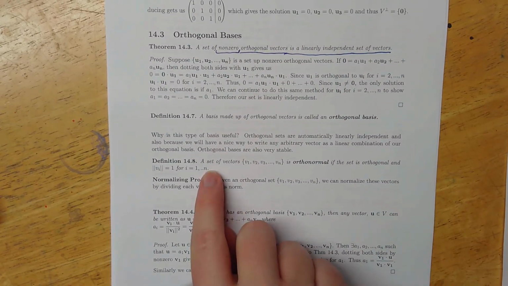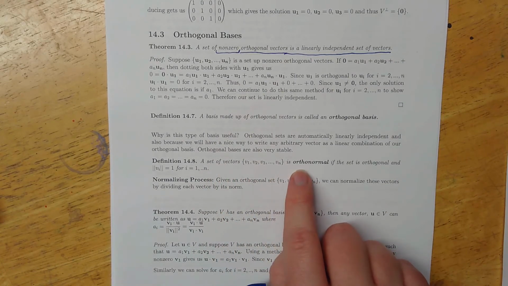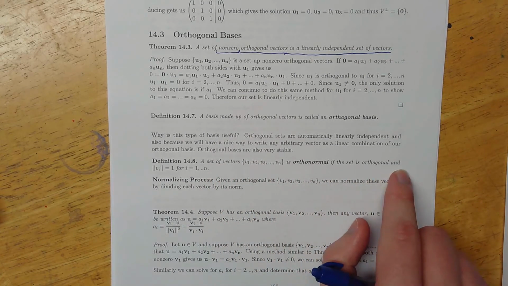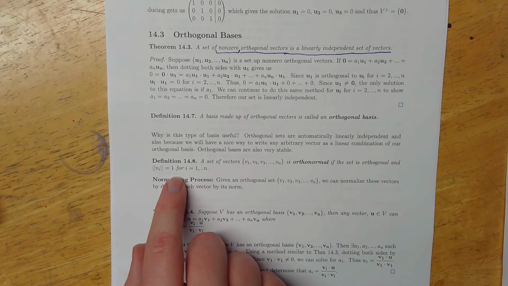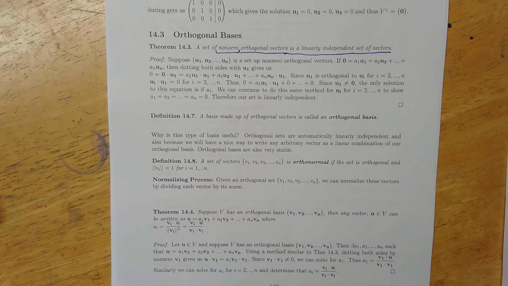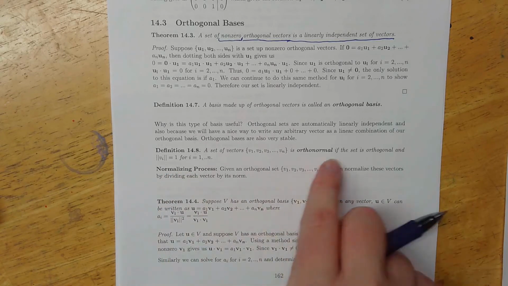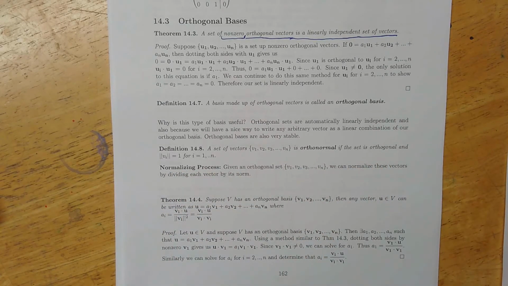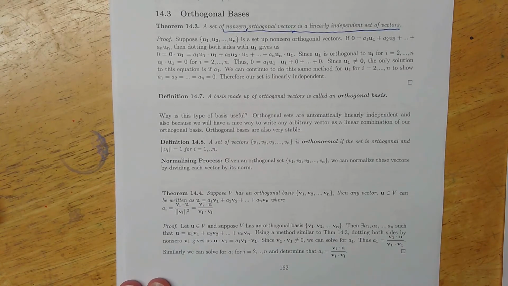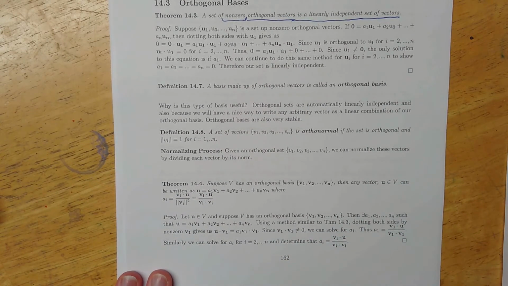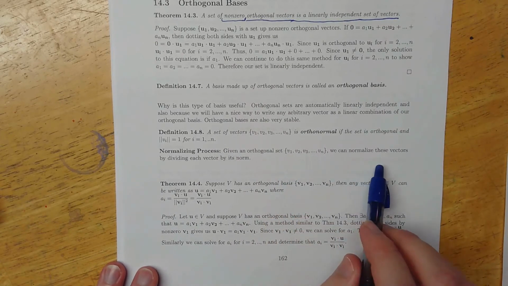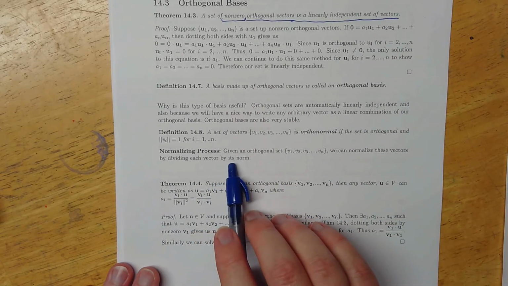And so definition time: a set of vectors is orthonormal if the set is orthogonal and also the length of each vector equals 1 for all the vectors that you have in your set. So by adding this normal part here, making them orthonormal, that is what gives you something that is different than being orthogonal. You want to also have the length of 1. So how do we go ahead and normalize? Well, once we get an orthogonal set, we can normalize the vectors by dividing each vector by its norm.